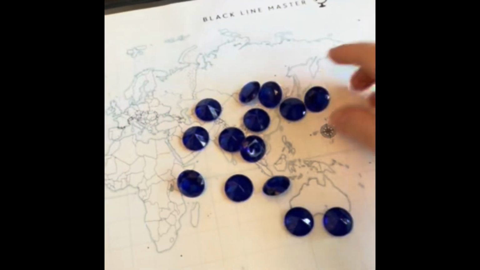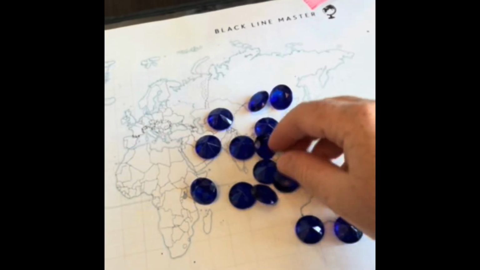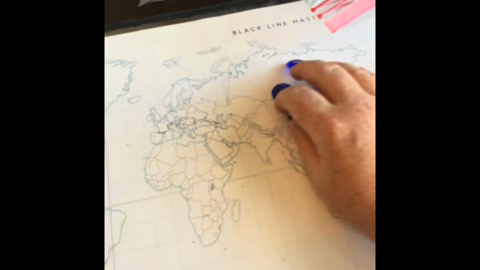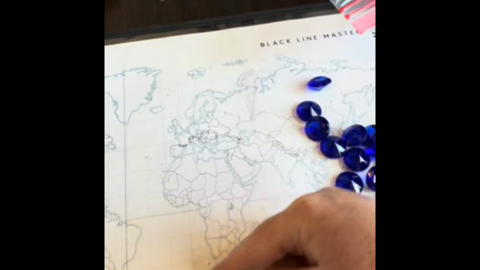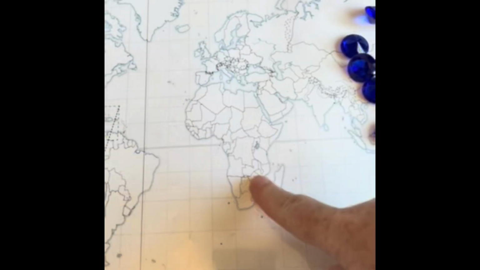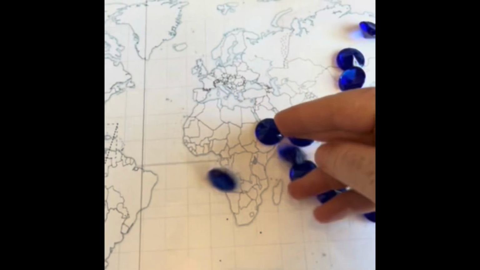So for geography this week, we're doing Southern Africa. And I was going to let you guys use these. They're little gemstones that I got from Dollar Tree. Because here in South Africa, they are very well known for diamond mining and sapphire and ruby mining.